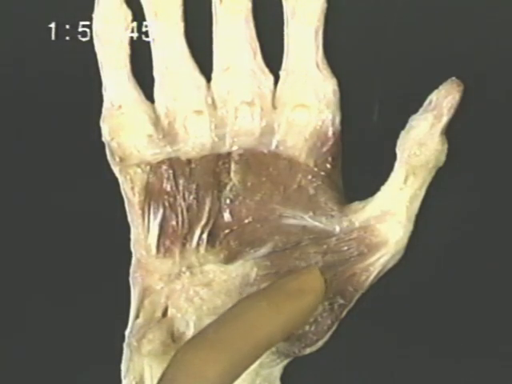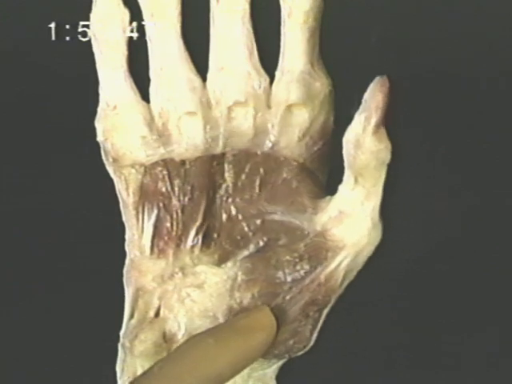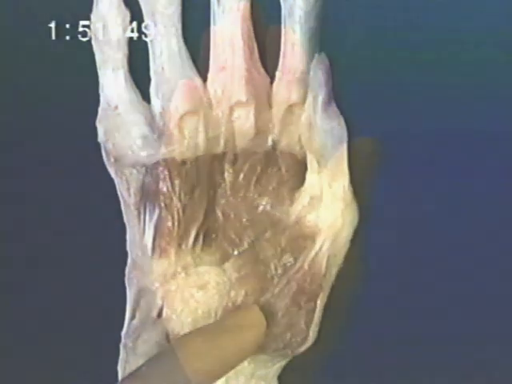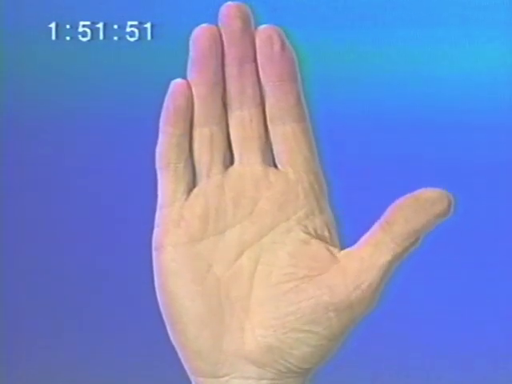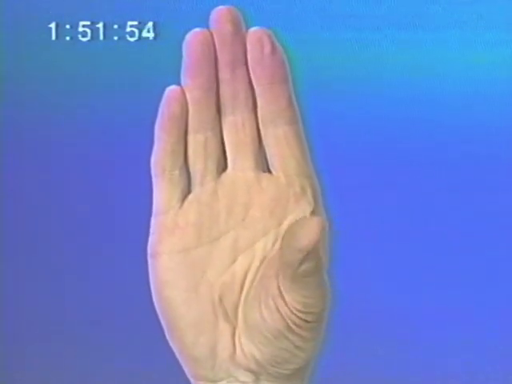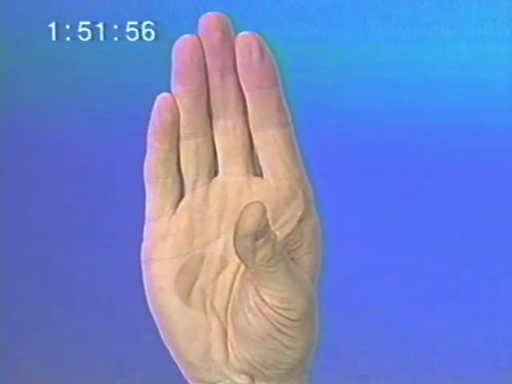Between them they produce abduction and flexion at the carpo-metacarpal joint, bringing the thumb away from the 2nd metacarpal and across the palm, and thereby also rotating it medially. As we've seen, these movements add up to opposition of the thumb.